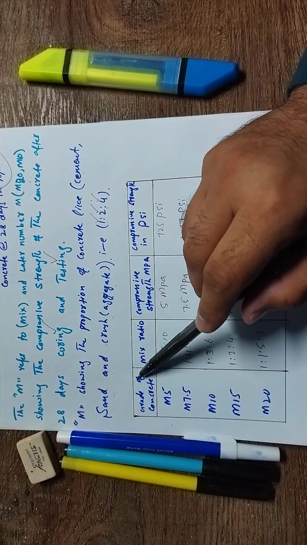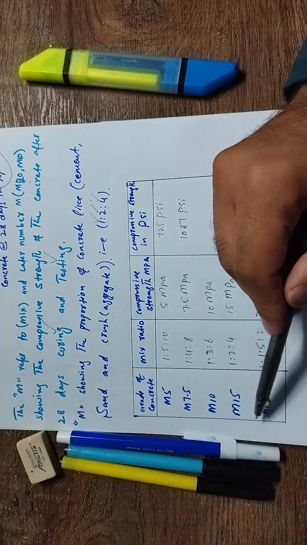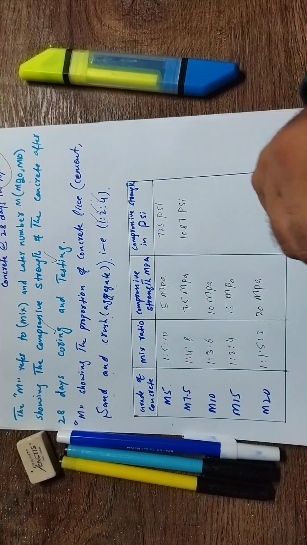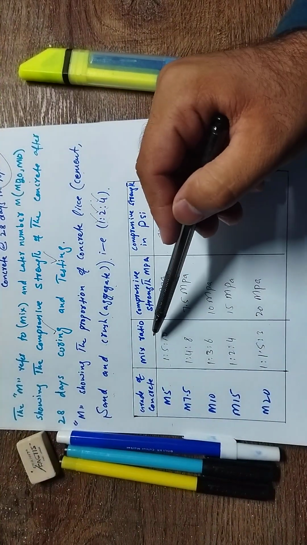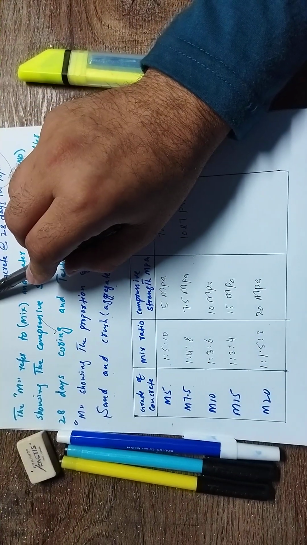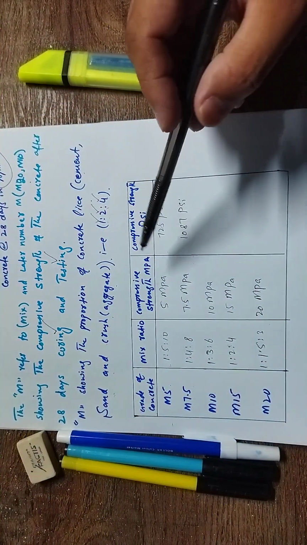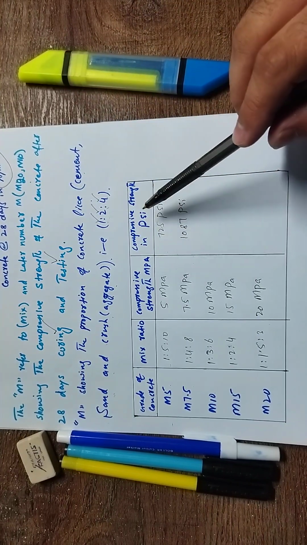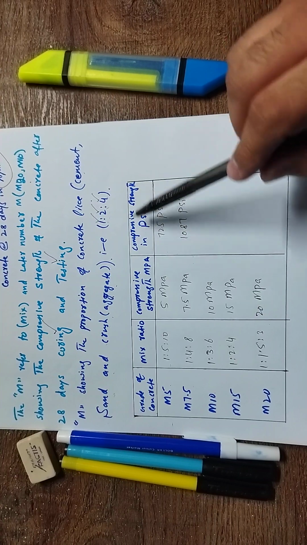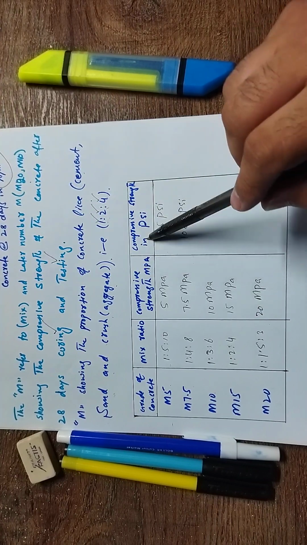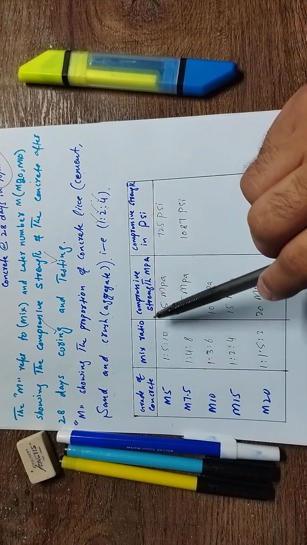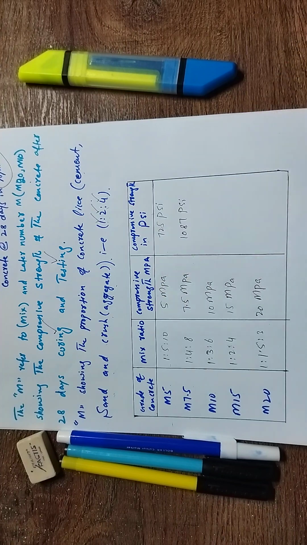Here I have a table, grade of concrete. Write down all the grades of concrete: M5, M7.5, M10, M15, M20. The second column is the mix ratio, M, which we call mix. The third column is compressive strength in MPa, megapascal, and the fourth one is compressive strength in PSI. Both are different units. PSI is related to the FPS system, foot pound second, and MPa is related to the MKS metric system. So what is M5?